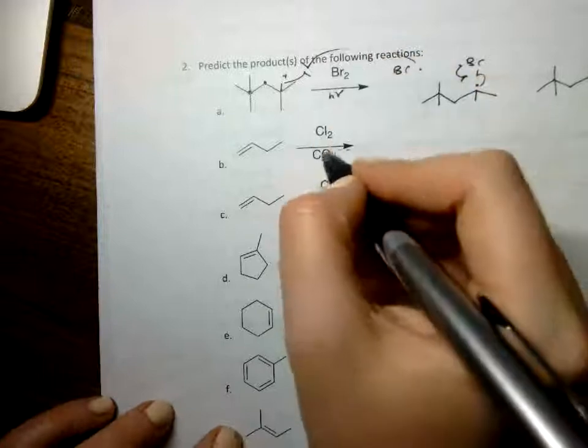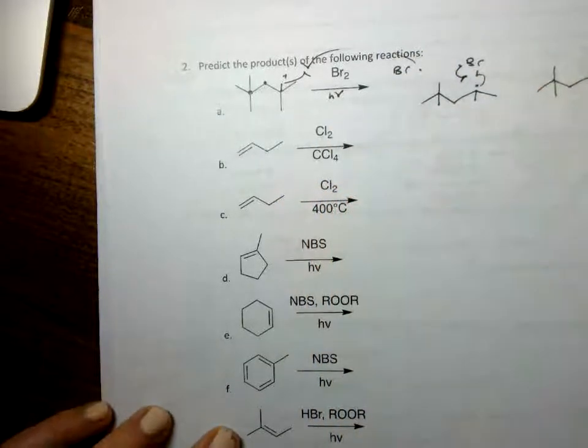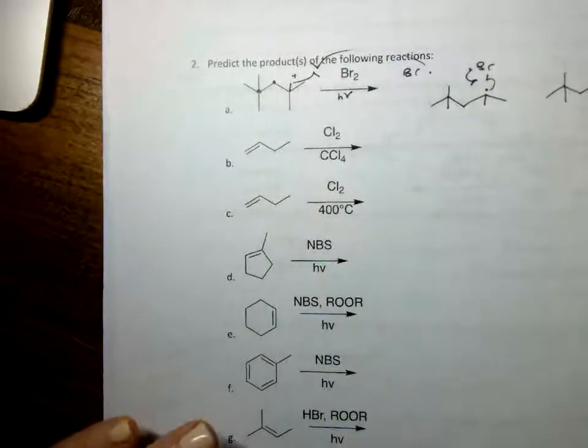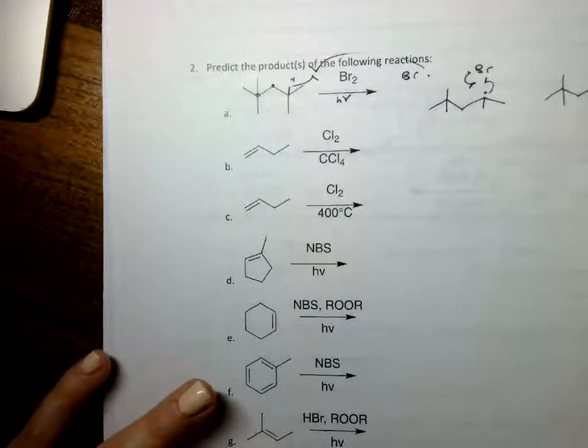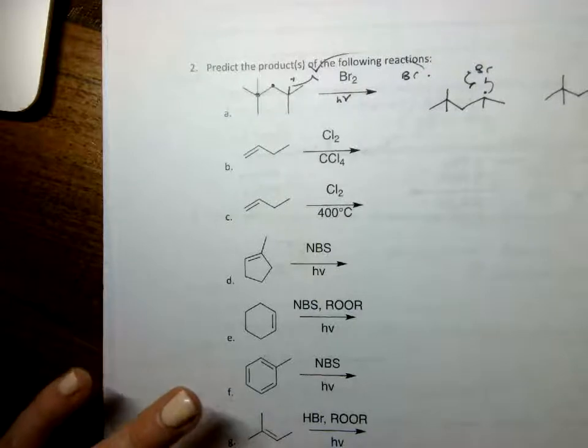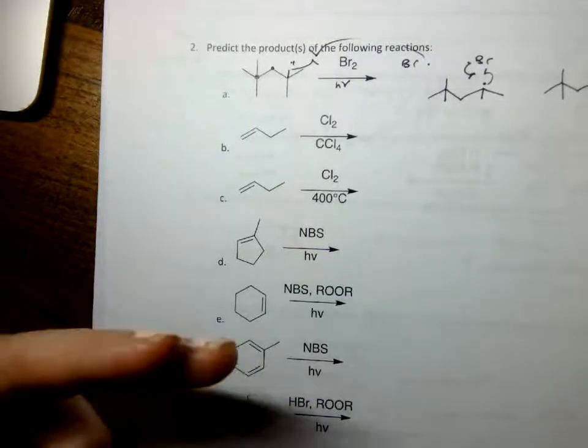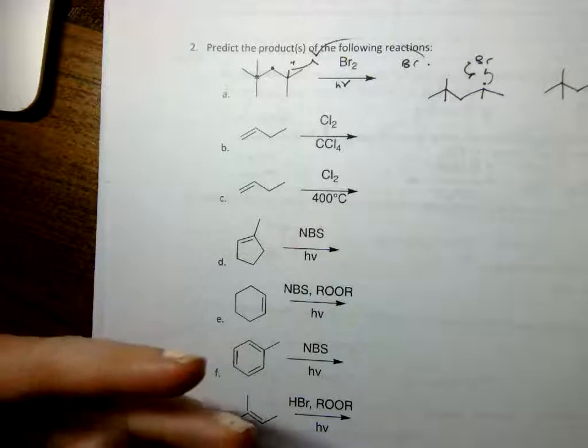Now, when I see Cl2 and CCl4, there's no heat or light to form that initiation step in the radical reaction. So I think this is actually an addition reaction. It's not an acid base. There's no good leaving group for substitution or elimination.